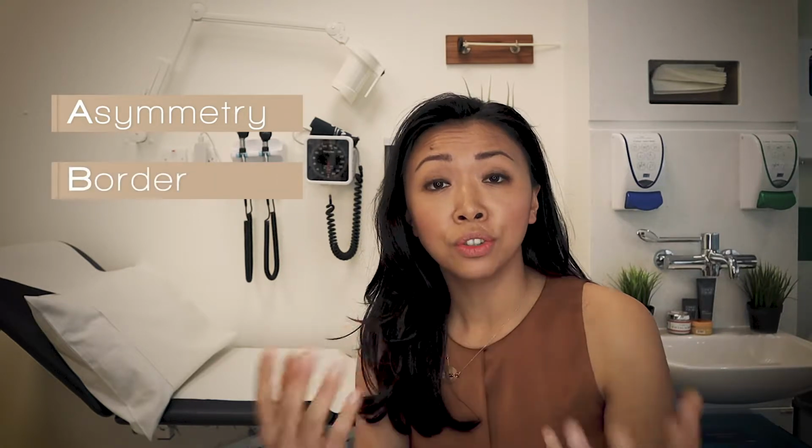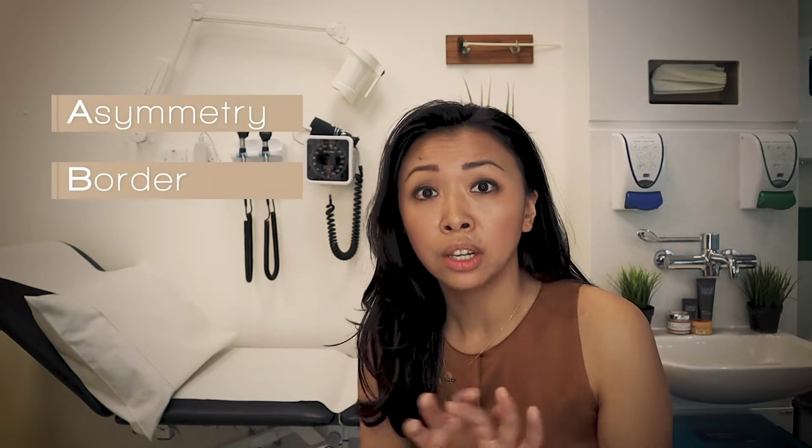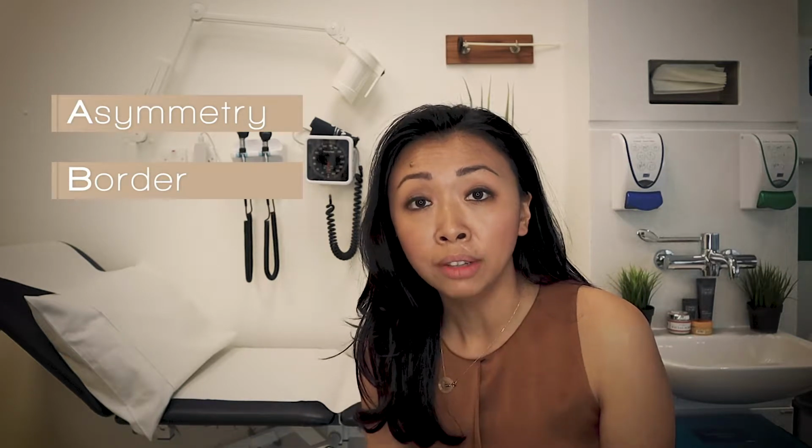So if we run through each of these, A is for asymmetry, so if the mole is looking different on two halves, so if you draw an arbitrary line across it, do the two halves look the same or is it a bit asymmetrical? B is for border, so if the edges of the mole are not very well distinct and it's sort of blurred into the background skin.